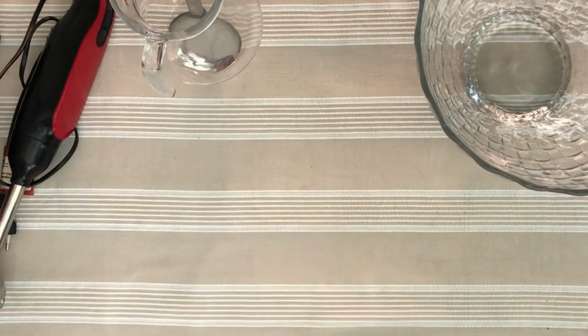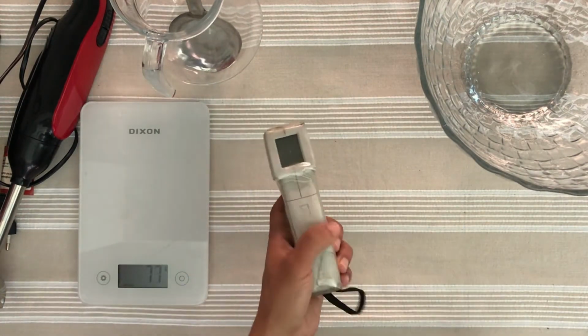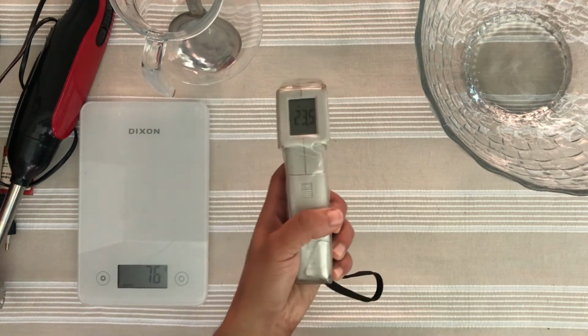You'll definitely need a scale. You can't do this without a scale. And optionally, you're going to need a thermometer. Now, any thermometer will do. I just prefer these infrared ones because that's much faster.